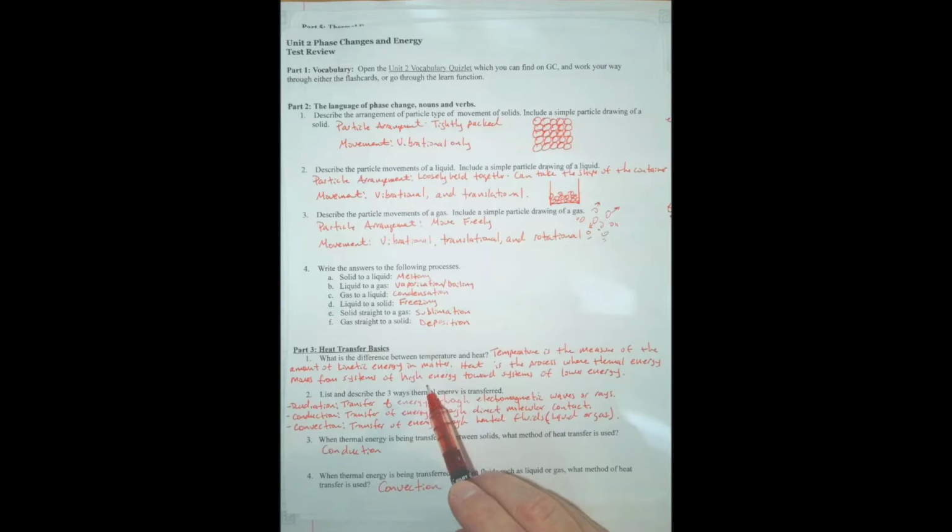And I'm just going to walk you through my answers and explain my thinking here. Number 1, I'm on this question right here. What is the difference between temperature and heat? I did answer this question in one of my classes today, but this is the big difference: temperature is the measure of the amount of kinetic energy in matter. Heat is the process where thermal energy moves from systems of high energy towards systems of low energy.